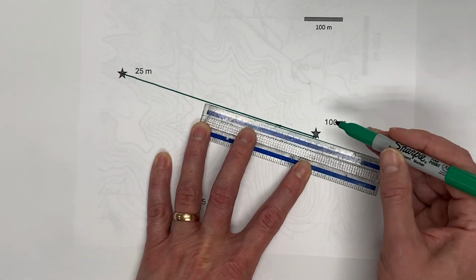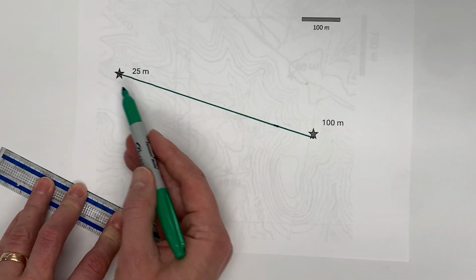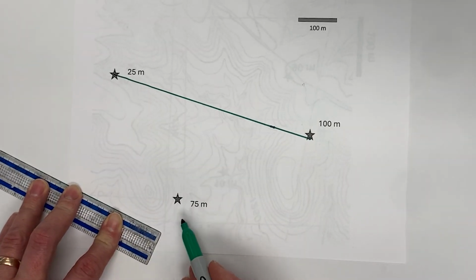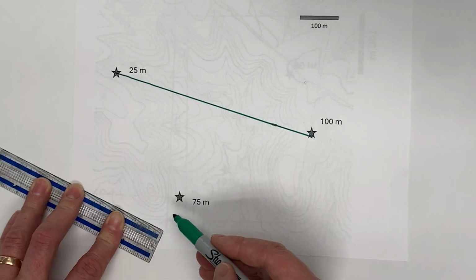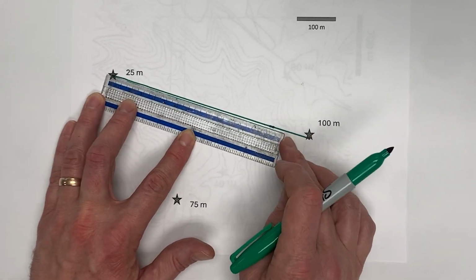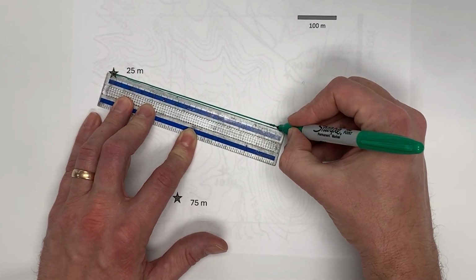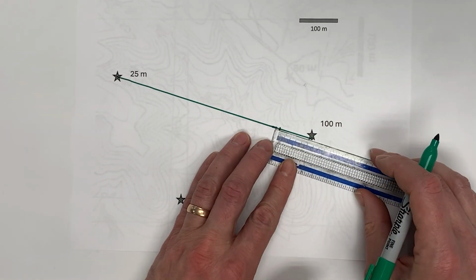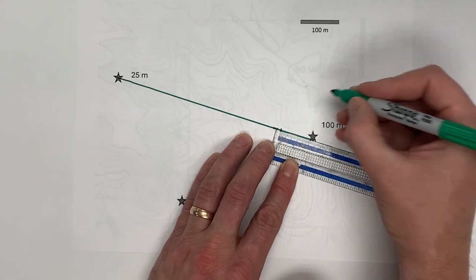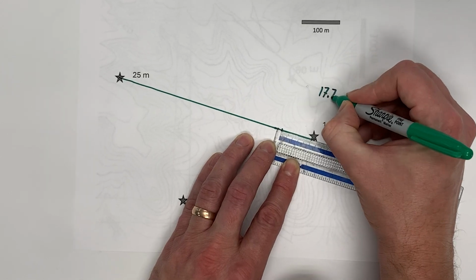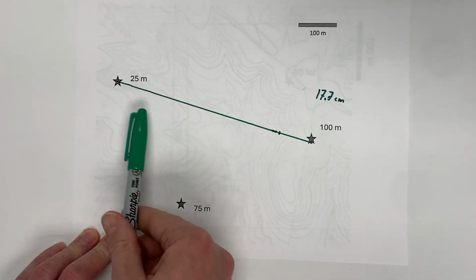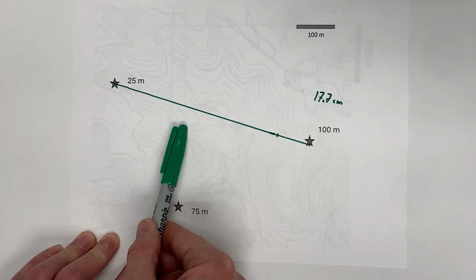What we want to do is draw a line between them. So this is the line between the lowest and highest, and what we have to figure out is where along this line we hit 75 meters. So I can do that by measuring, and then that's a little mark at 15. So the total is 17.7 centimeters.